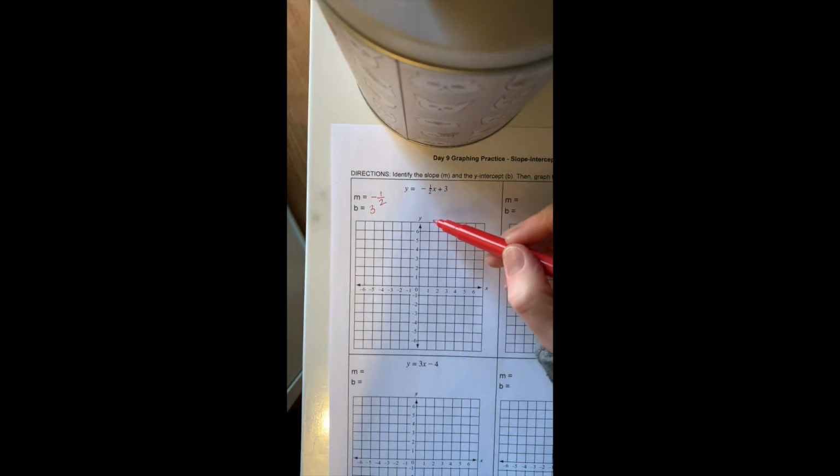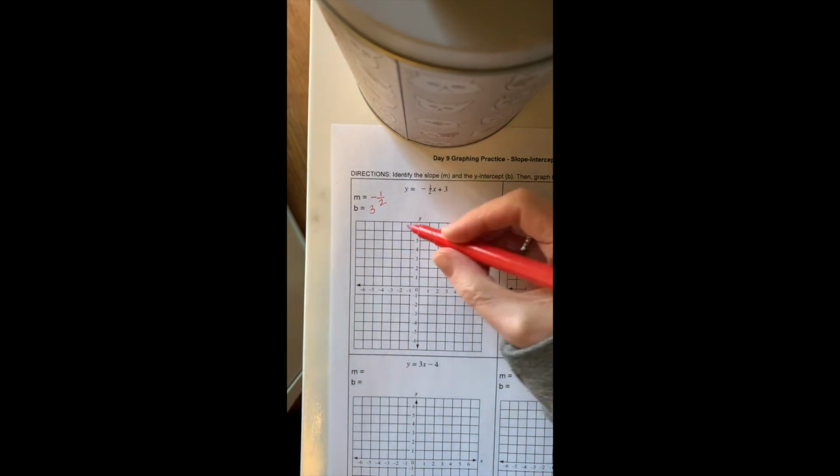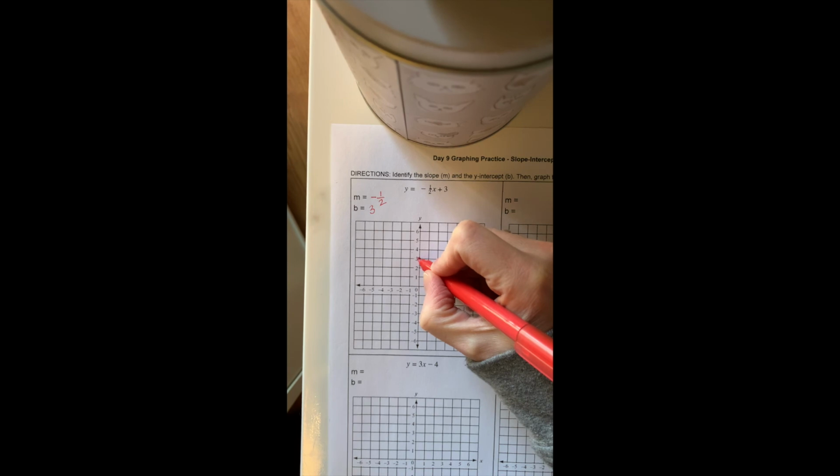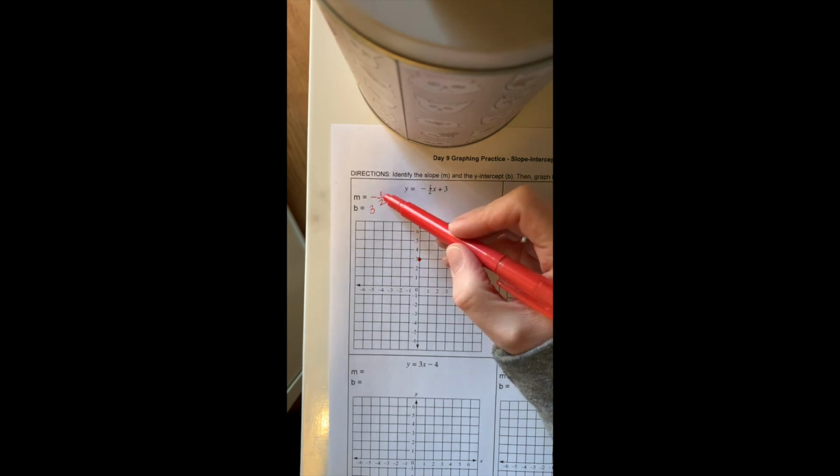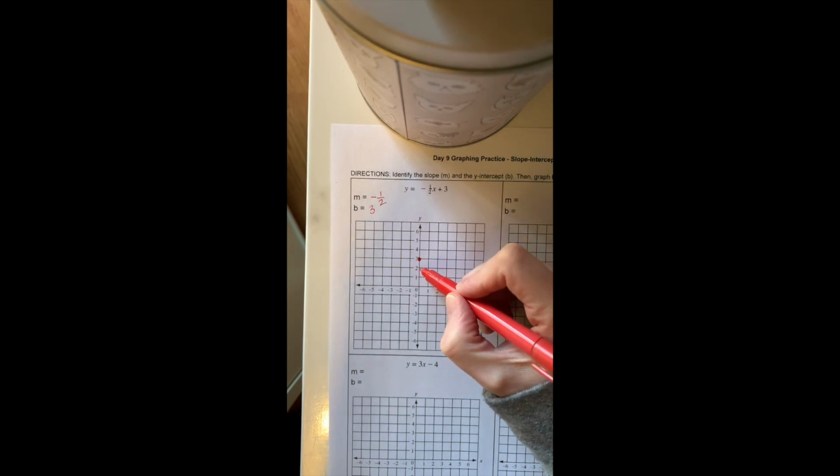So when I go to graph this, I'm going to start at the y-intercept. Remember, this is the y-axis, and the y-intercept is 3. So at 3, I'm putting a point. Now my slope tells me how my line moves. Basically, where am I going to put my next point? My slope is -1/2. Since it's negative, I'm going to first count down 1 box, and then I'm going to go over to the right 2 boxes, 1, 2. That's my next point.